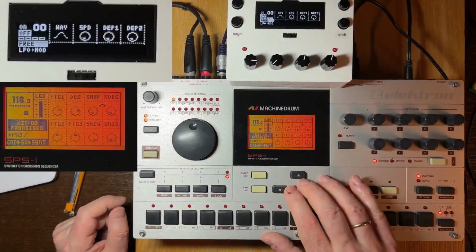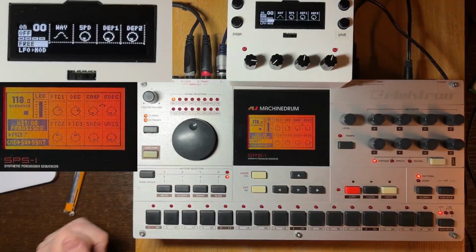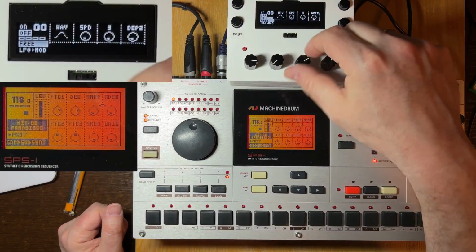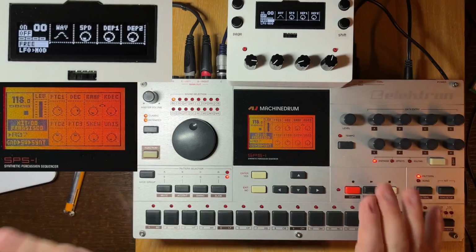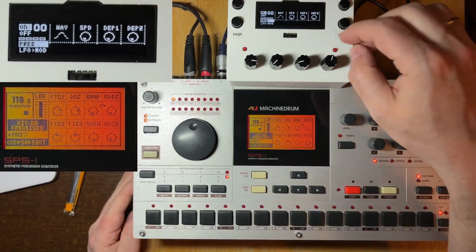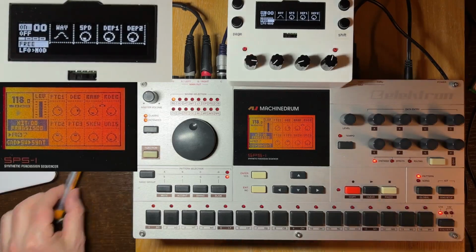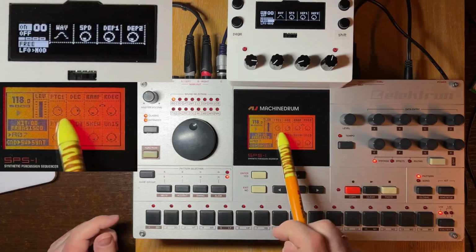Okay, so let's go back to this page now. So I will have a depth here. No, I will just, this is now set to 0. I will just activate this LFO, okay? And then I will play the sequence. Already something happened. So you can see the offset, and this pitch is high.